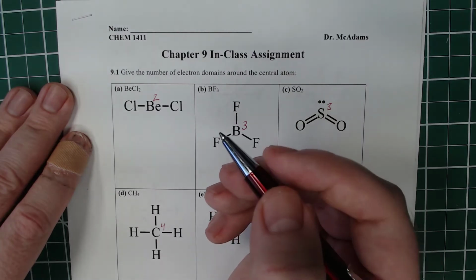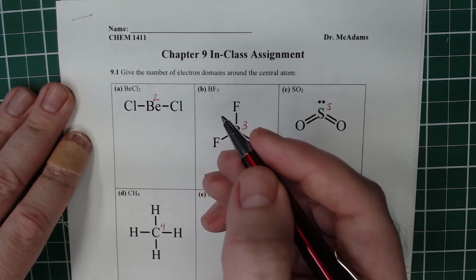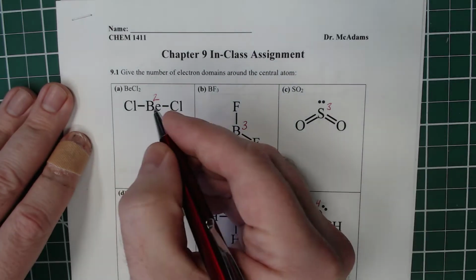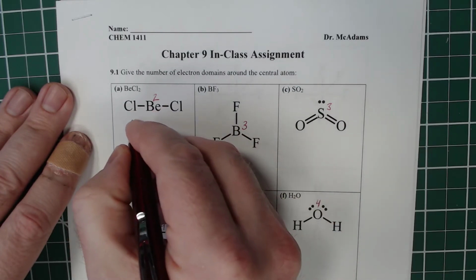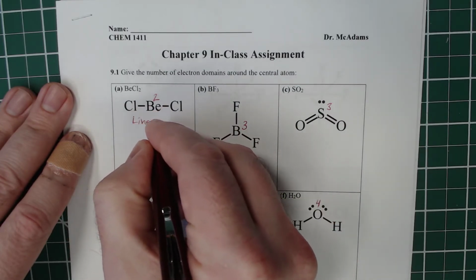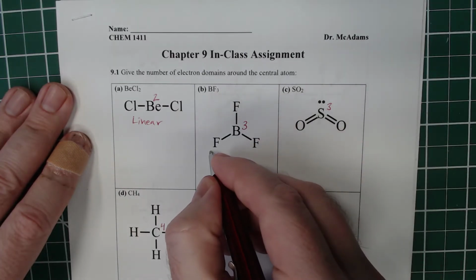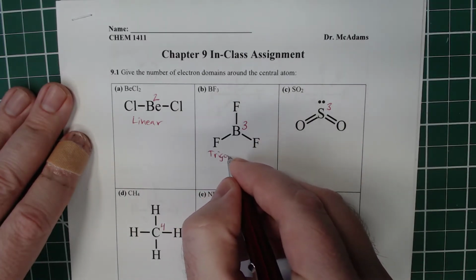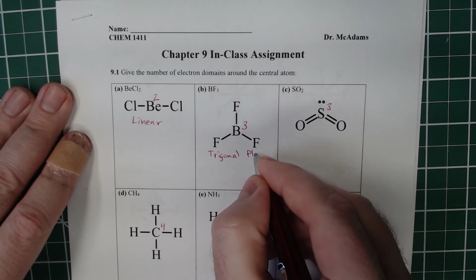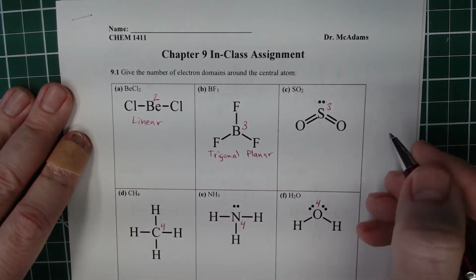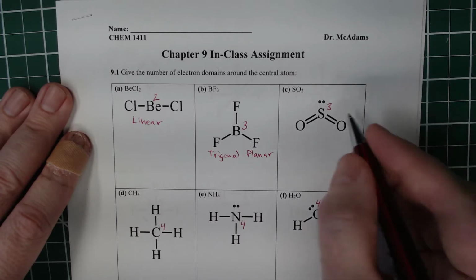I'm going to write the electron domain geometry name in red, and then I'll use a different color for the other stuff. So we'll do linear for that because there's 2. With 3, it is trigonal planar. All right, so trigonal planar.